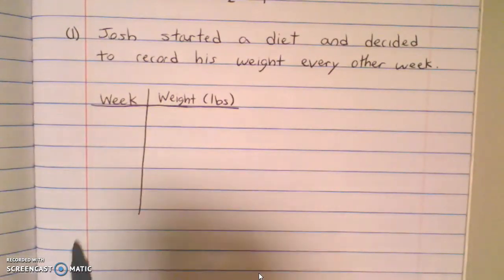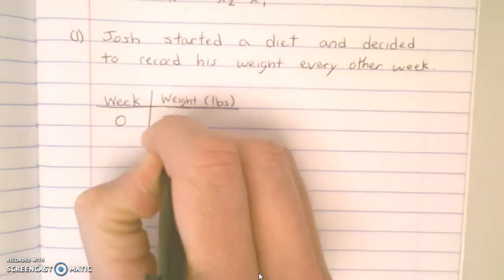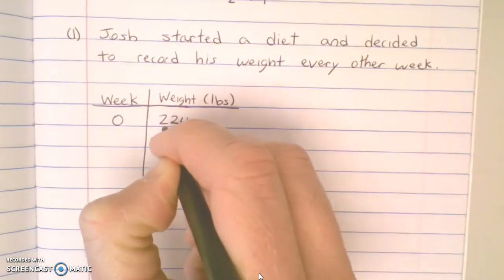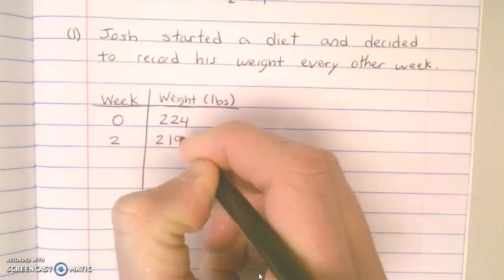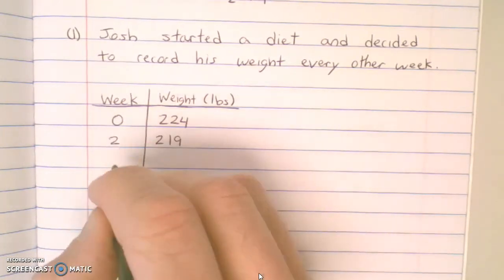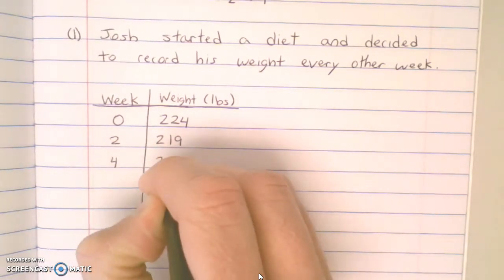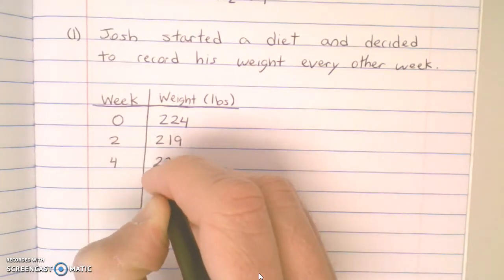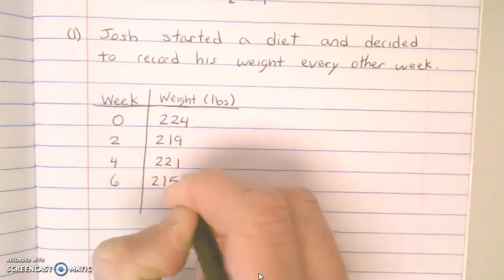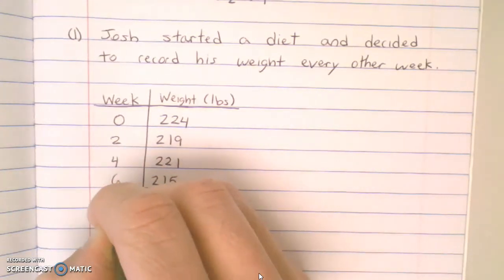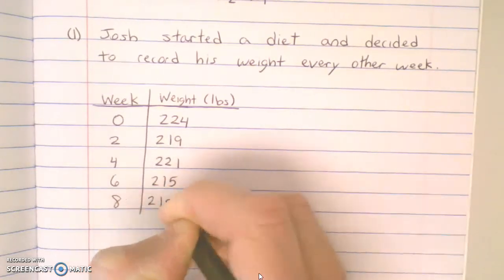So at the beginning, he initially weighs 224 pounds. After 2 weeks, his weight is 219 pounds. After 4 weeks, he's at 221 pounds. 6 weeks, 215. And 8 weeks, 215 again.